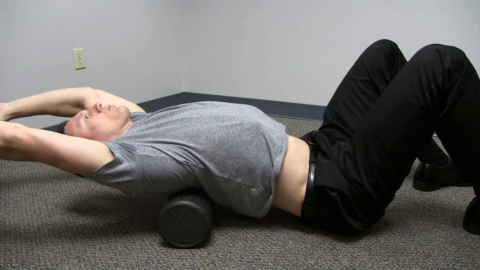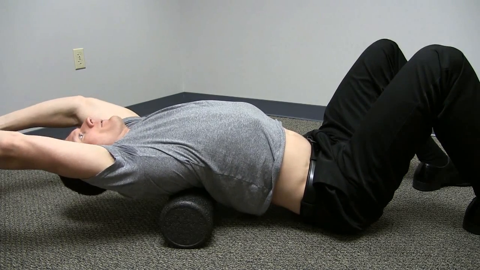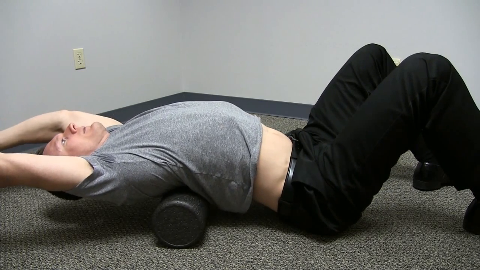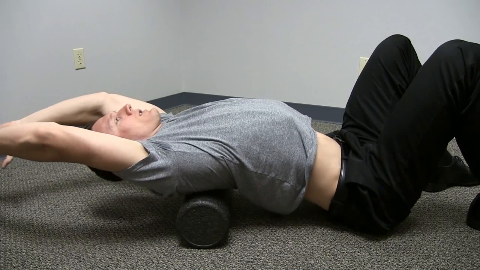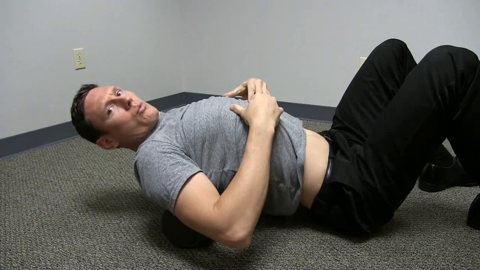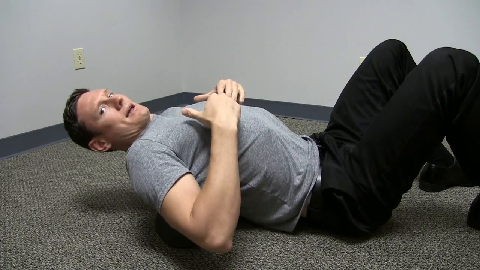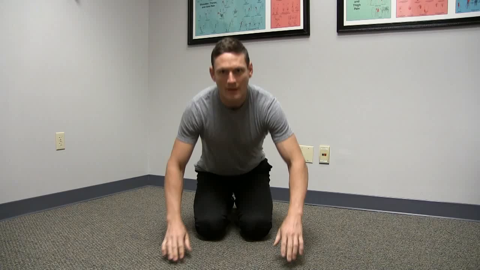I will really reach my arms. Sometimes I'll go side to side and fall backwards. I might move up or down a little bit, find the tight spots for you. But again, this is going to help get you more upright through your mid-back, which means your shoulders are going to come back, your neck's going to come back, everything's going to be aligned properly in that thoracic spine.